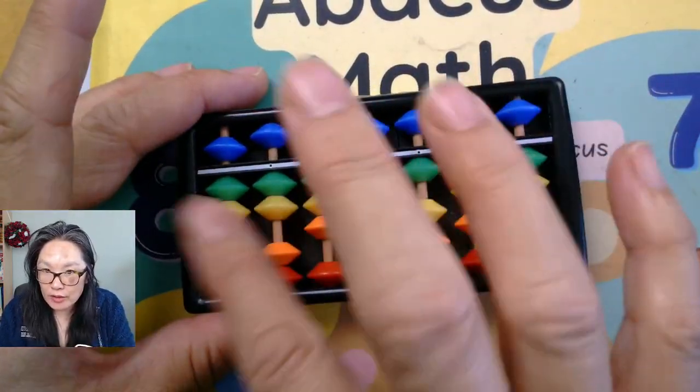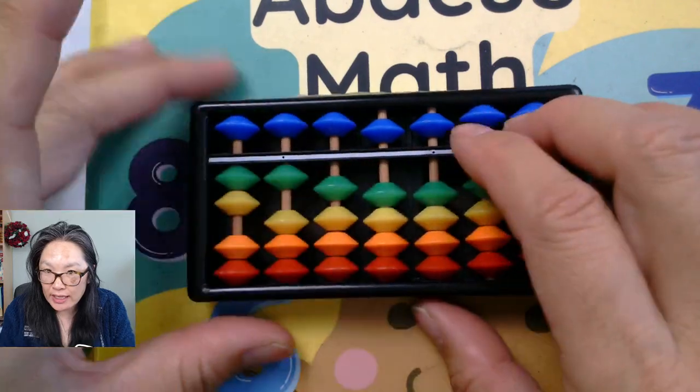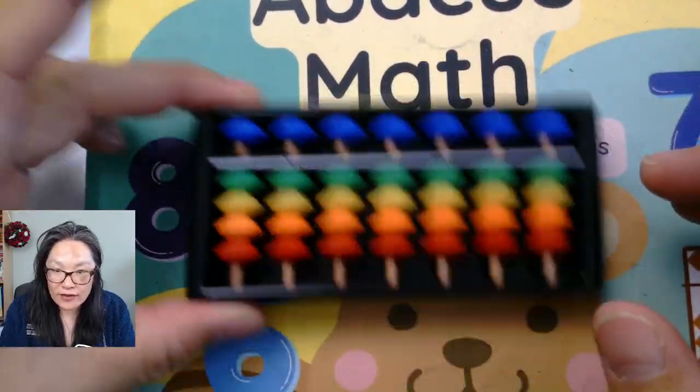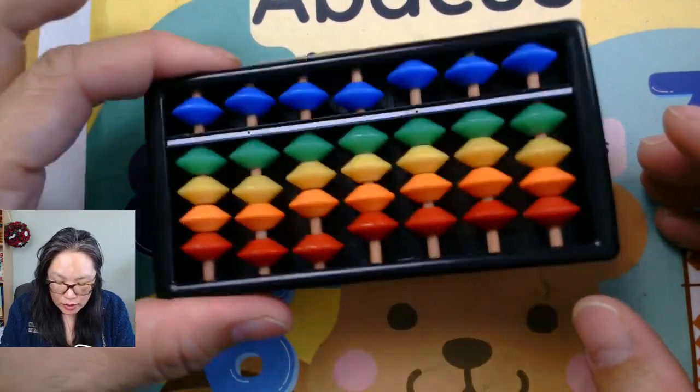Don't flick too hard. Make sure you're happy when you use the abacus, right? We don't want to be angry. And also notice it's very easy to rattle. It's like a little rattle, right? So since it's easy to move, you need to hold it.